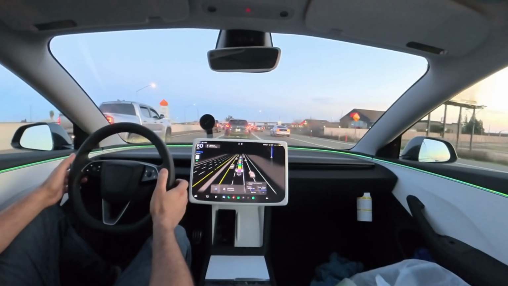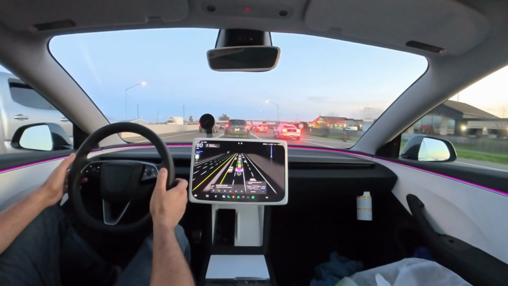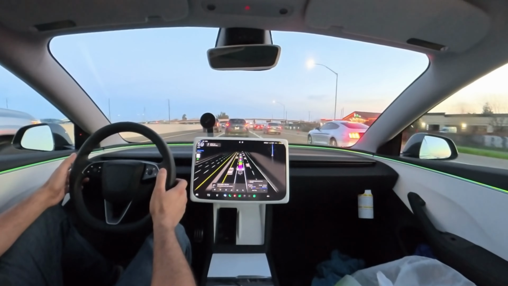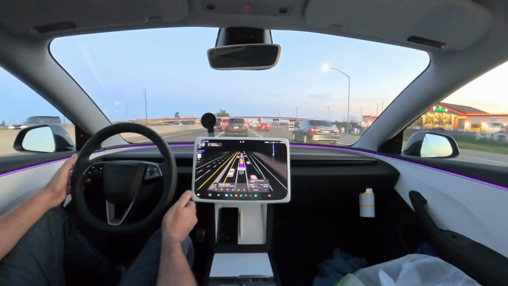Wow, that was, I mean, it did it. I wouldn't have done that. I definitely would not have gone that fast. But the car chose to.